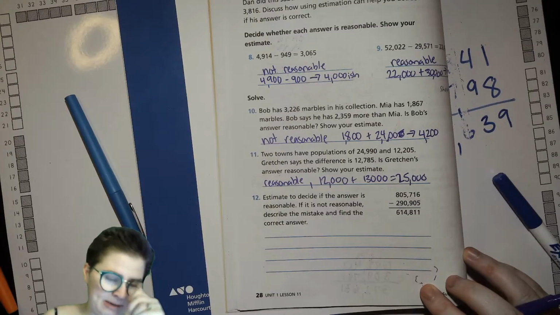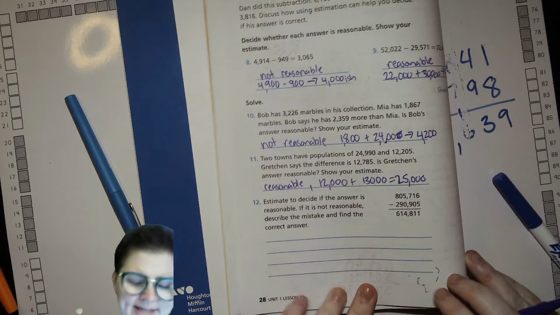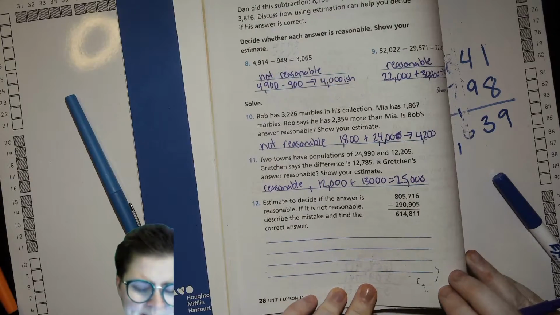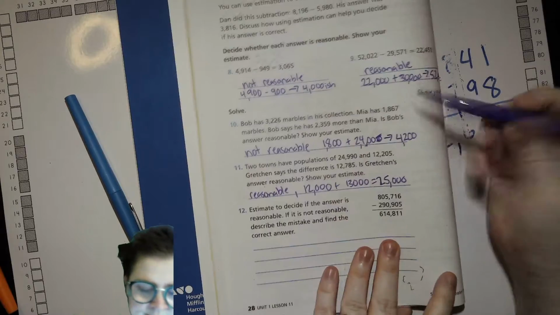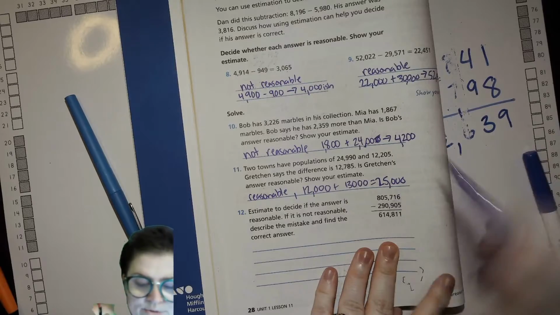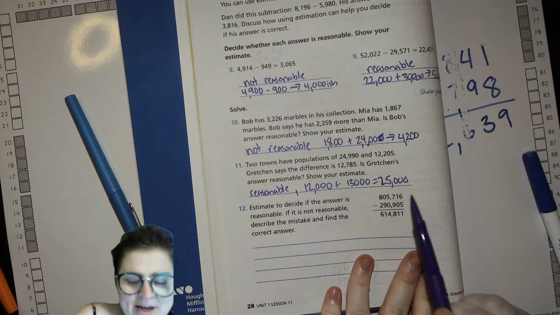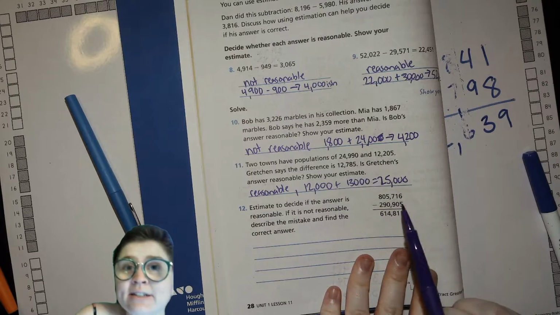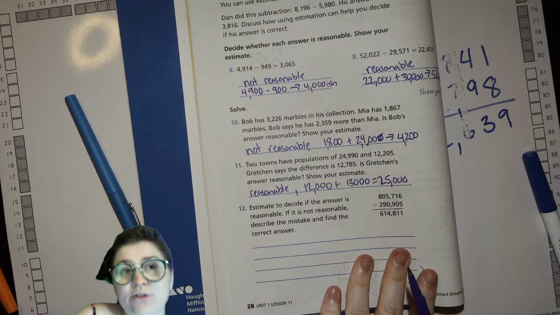Last one here on estimate to decide if the answer is reasonable. If it is not reasonable, describe them. So this is saying, ooh, okay, I see it already. So around 800,000, take away around 3.